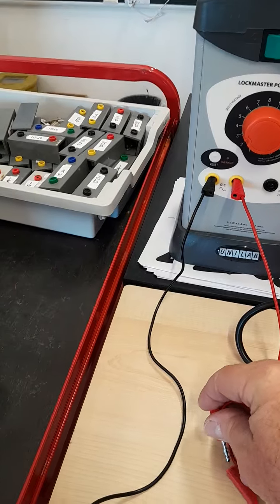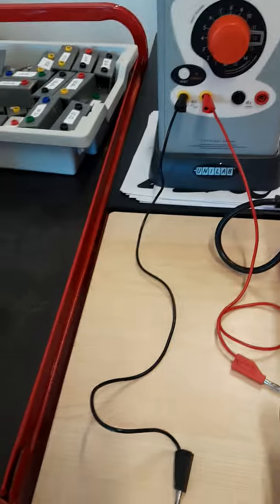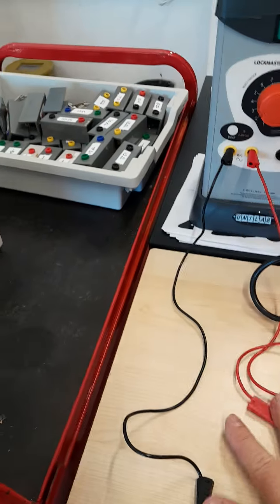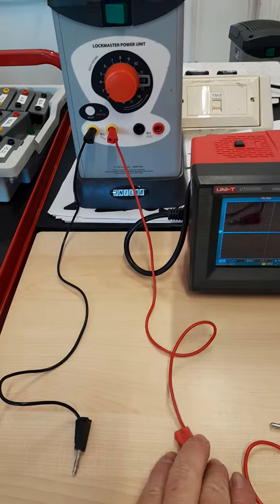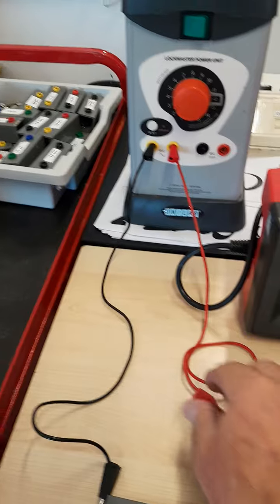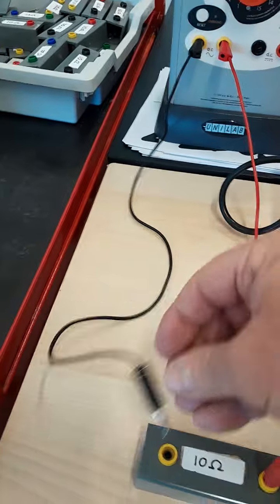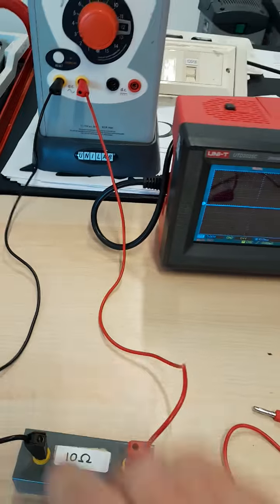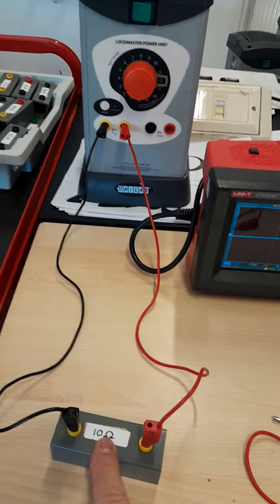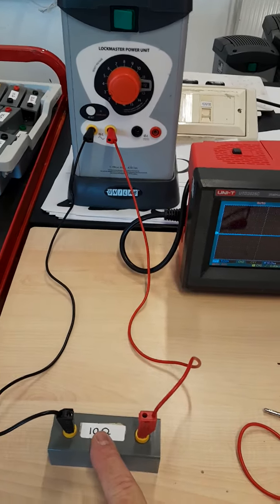I've got to connect the oscilloscope to these, my output, as it were. This is my output at the moment. There's no load on the circuit, so not having a load on the circuit isn't very clever. I'm going to put a resistor in there just so that the circuit's got something to do. The whole point of the circuit is to transfer some energy, so it needs to do some work. So it's going to do some work through this resistor.